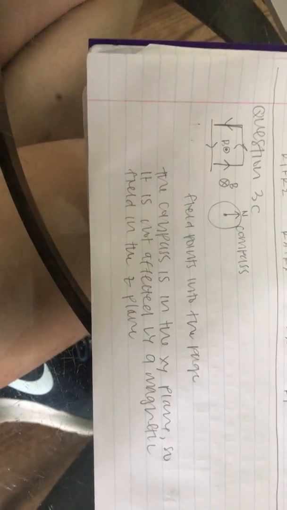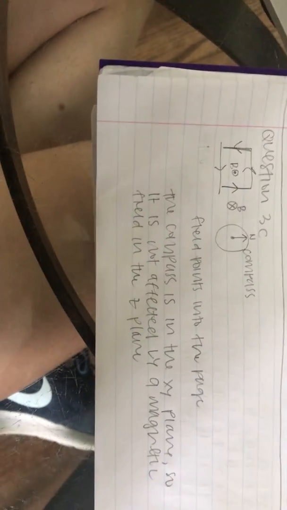The question that I got wrong on this exam was question 3C. The beginning of this question said, consider a coil of wire that traces out a square centered at the origin in the XY plane, and the coil has N loops, each with current I running through it. The Earth's magnetic field points in the positive Y direction.